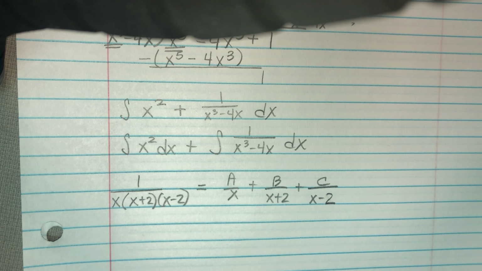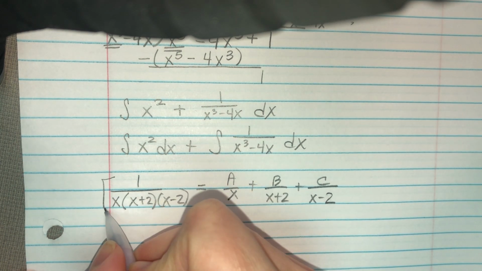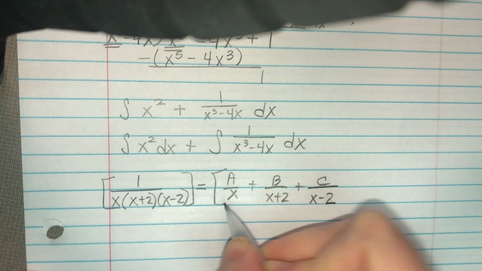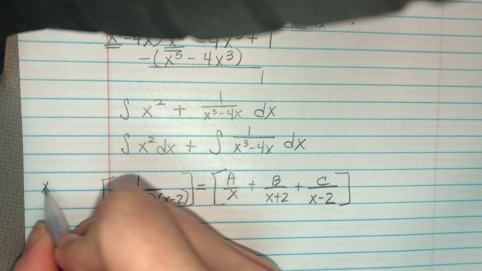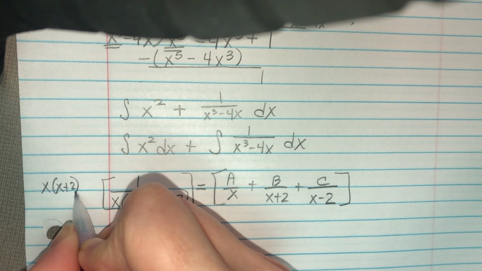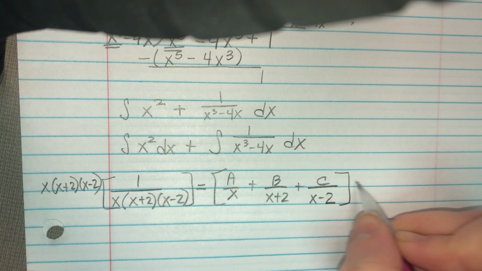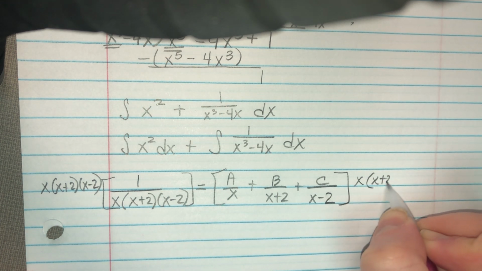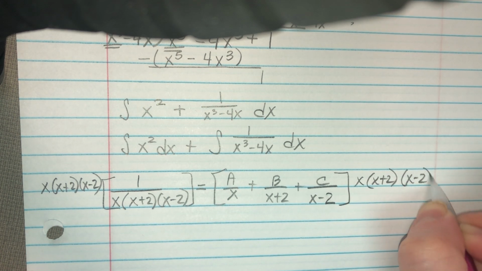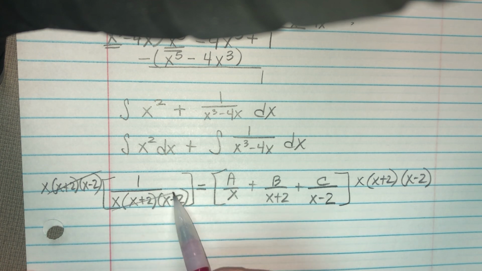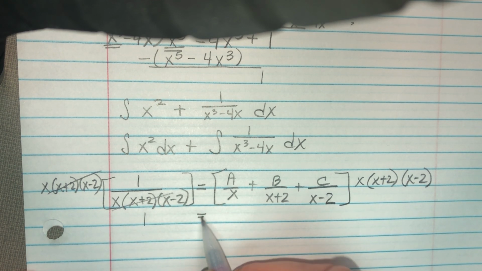Now I'm going to multiply both sides by the denominator of the original fraction. So left side, right side, x plus 2, x minus 2, x plus 2, x minus 2. Those cancel out and I'm left with 1.